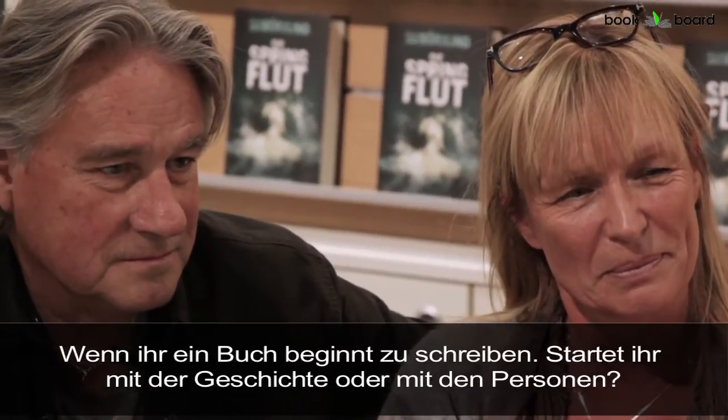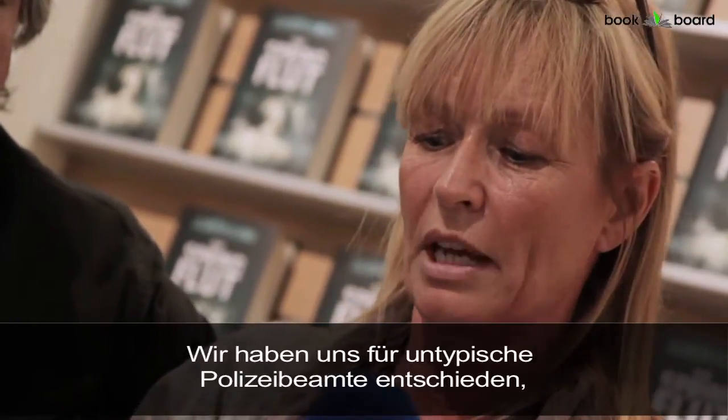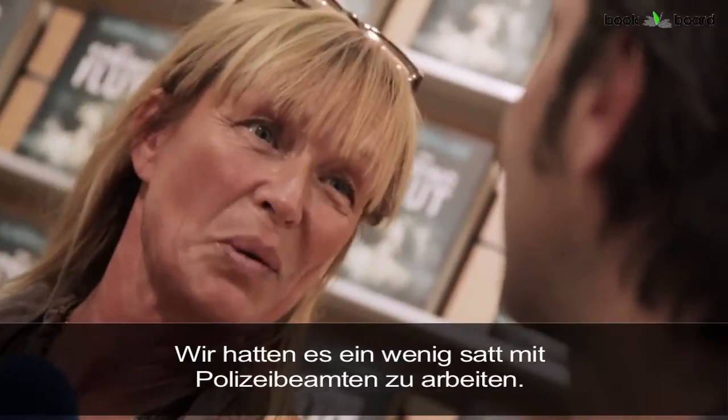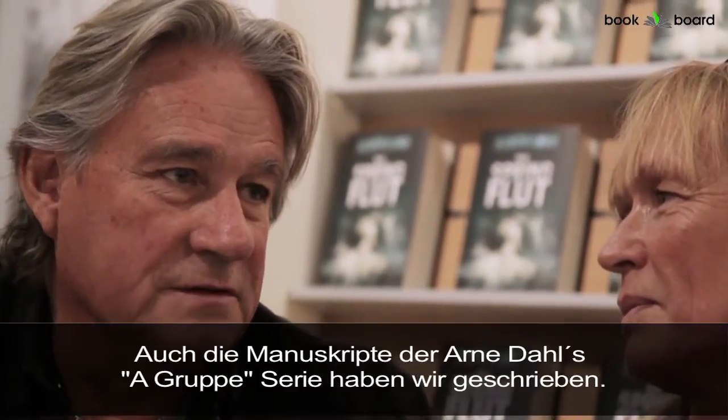When you start writing a story, do you first develop the story or the characters? The characters. In this case, we had to find out what people we wanted to live with, because we are writing at least 3 novels about them, so we had to invent the characters first. And we don't have an ordinary police group working at the police station, because we were very tired of working with police groups. We have written 26 Beck films for television, and we know they are shown in Germany too. And we have written series about Arne Dahl too, police groups. So we were very tired of writing about ordinary police station or police group.